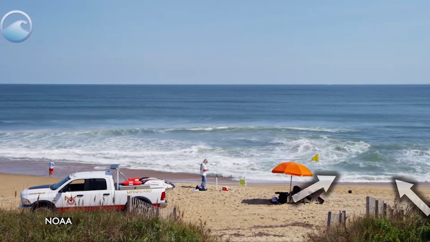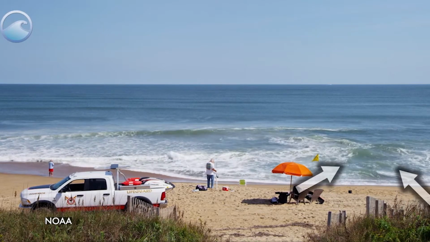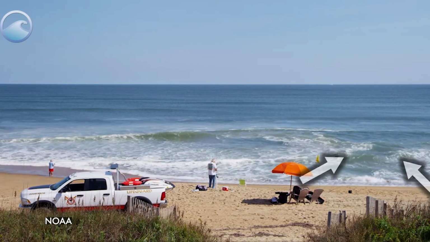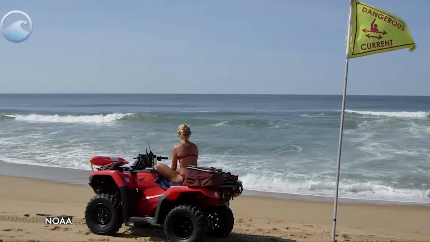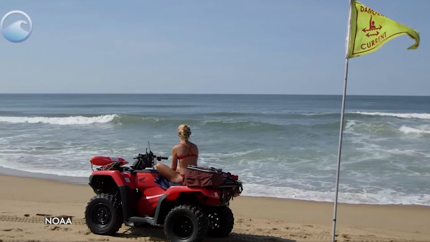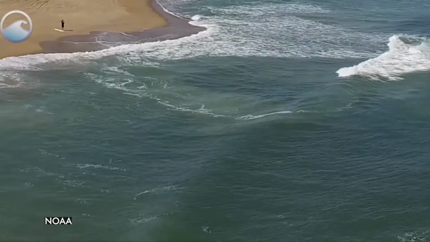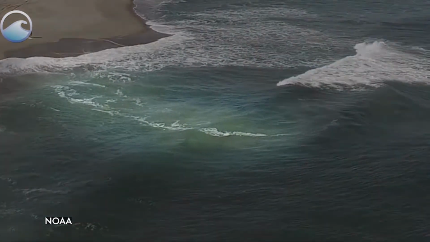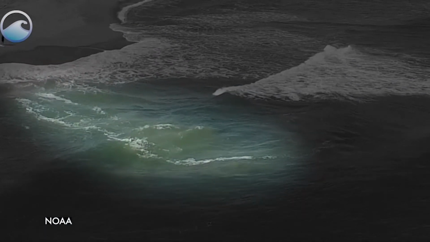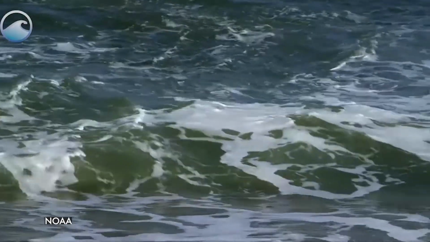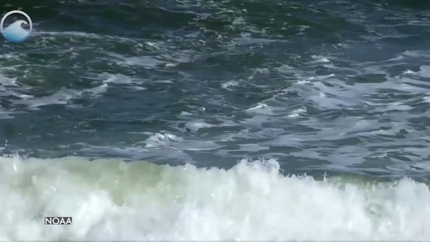They're easier to identify from an elevated spot, such as a lifeguard tower or dunes overlooking the beach. Visually, rip currents appear as areas where waves aren't breaking, and foam, seaweed, or discolored water often concentrates and moves offshore. Rip currents can form anytime, regardless of the weather.